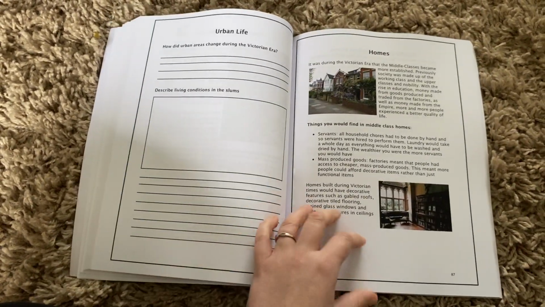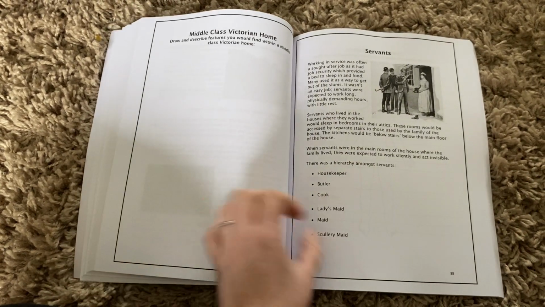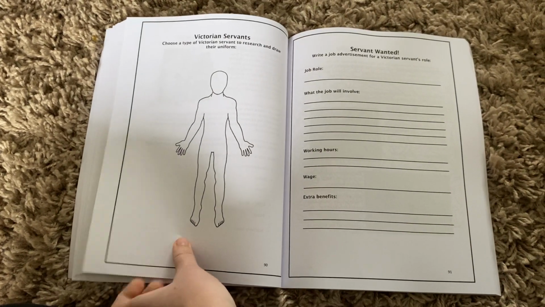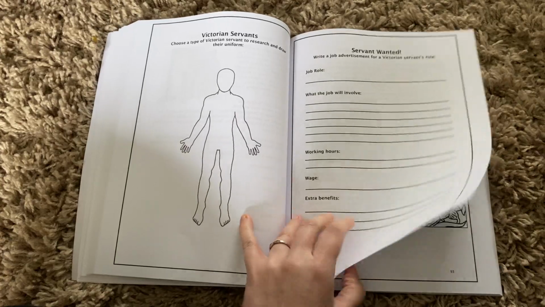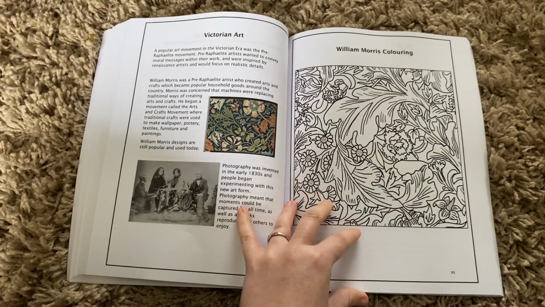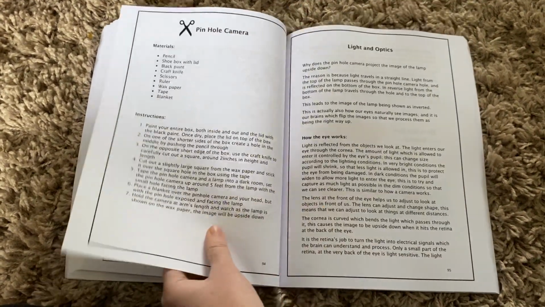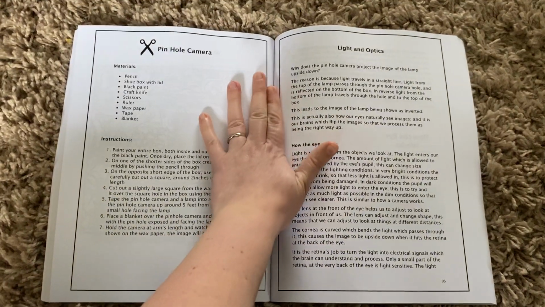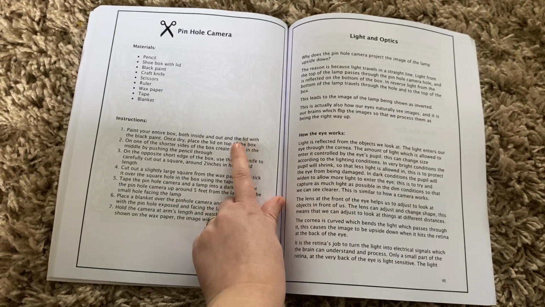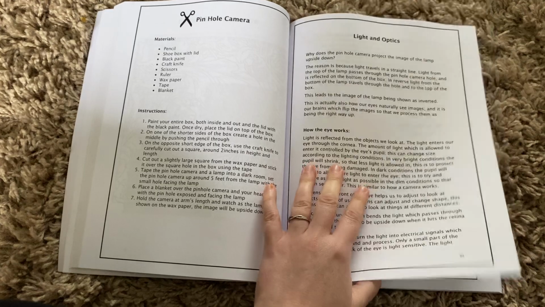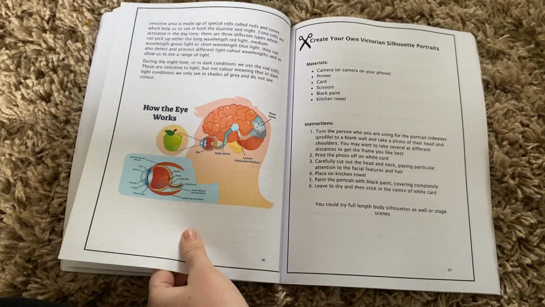And then looking at food, and then there's some baking recipes. Then we're looking at urban life and homes, servants, William Morris and art, and then pinhole cameras and a chance to create your own pinhole cameras, and then just looking at the science behind it.